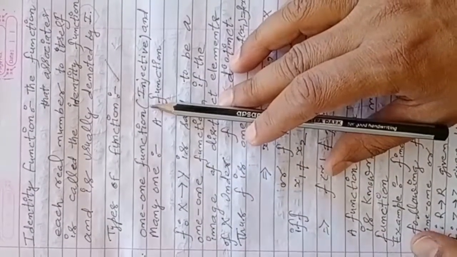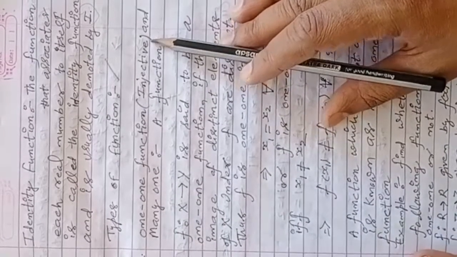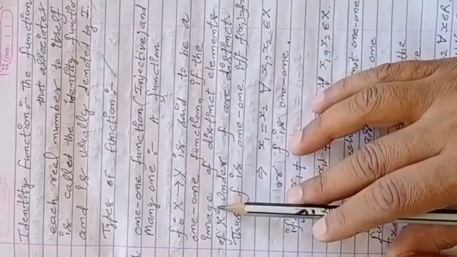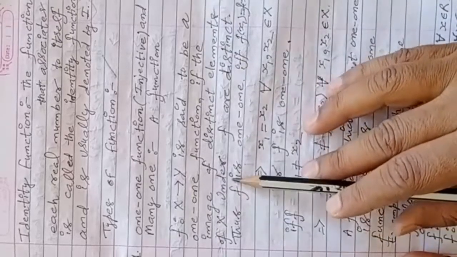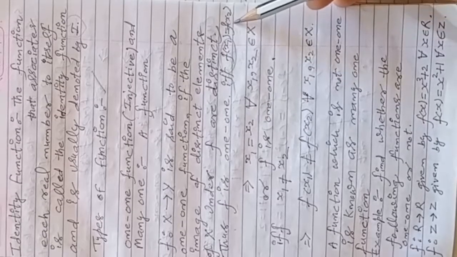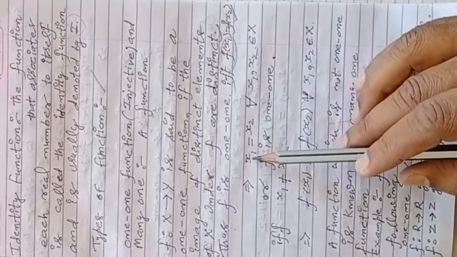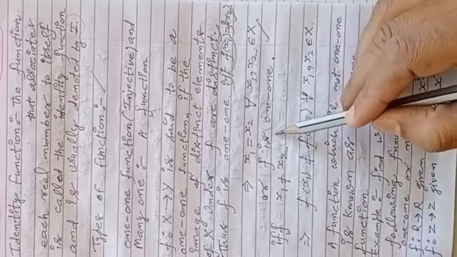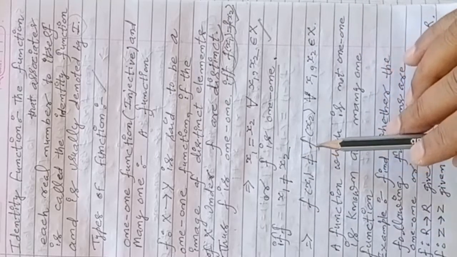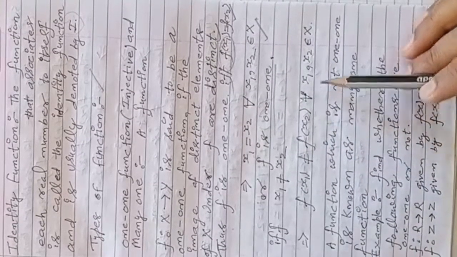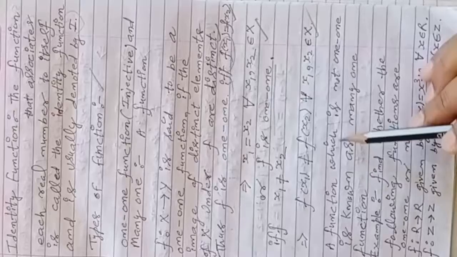Now types of function, it is very important. The first type is one-one function or injective, and many-one function. A function f: X → Y is said to be a one-one function if images of distinct elements of X under f are distinct. Thus f is one-one if f(x1) = f(x2) implies x1 = x2 for all x1, x2 belongs to X. And if x1 is not equal to x2 such that f(x1) is not equal to f(x2) for all x1, x2 belongs to X. A function which is not one-one is also known as a many-one function.